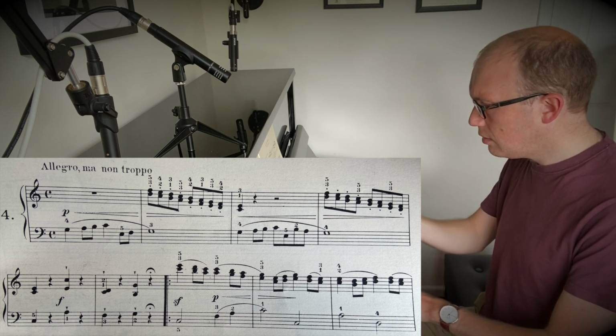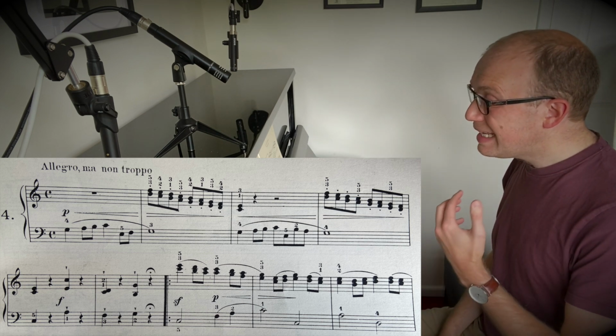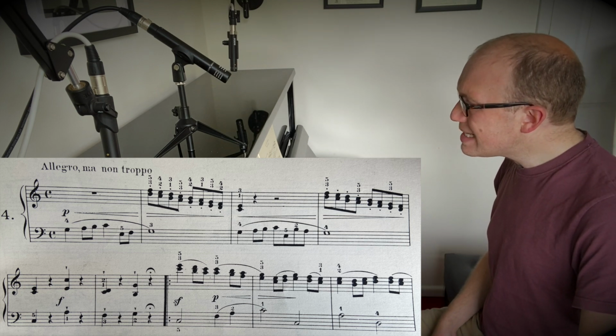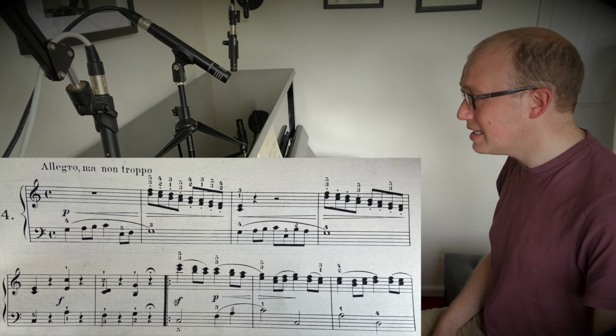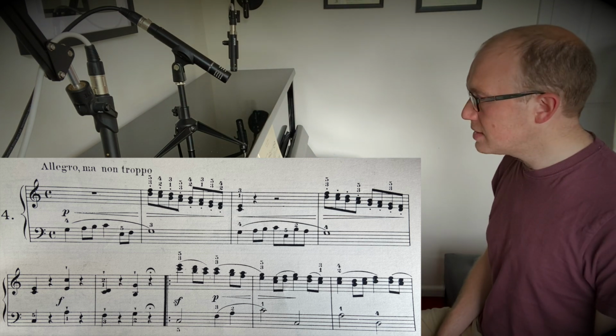Good. Okay, that worked, didn't it? Okay, good. So all I've got now is to put the right hand to that. And what I'm going to think is, what is the right hand doing? The right hand's very easy, actually. It's in thirds. But the question is, how do I know where the thirds are going to start?